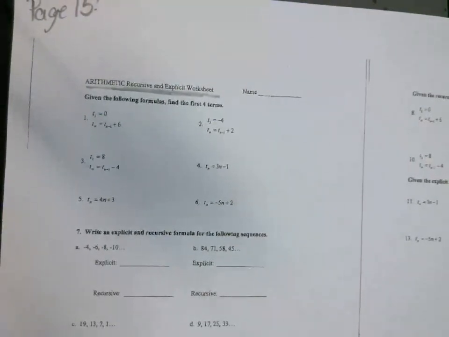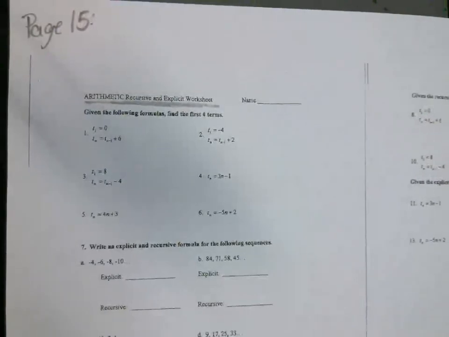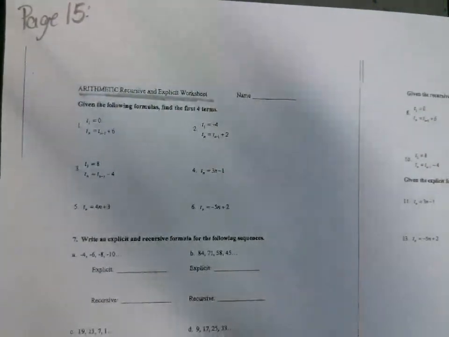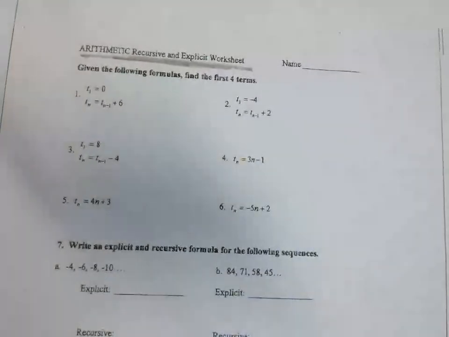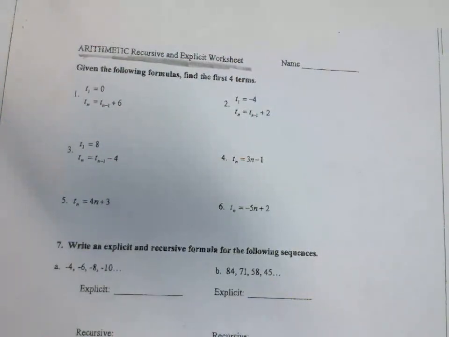All right, so let's do these. Let's do a couple. I'm going to do a couple in each section, and then you're going to do the rest on your own. Okay, this is just a review of what we've already discovered. Recursive formulas are formulas where you have to have the previous numbers in order to get the next number. Explicit formulas are where you can substitute the term that you were looking for and get a direct answer.